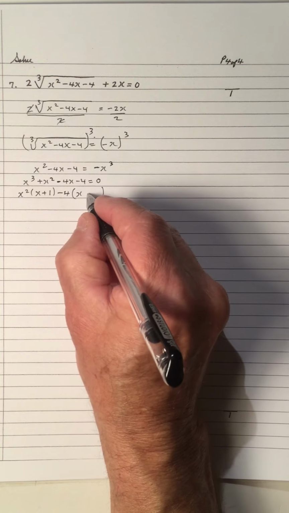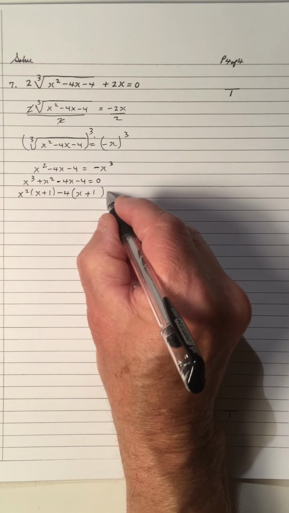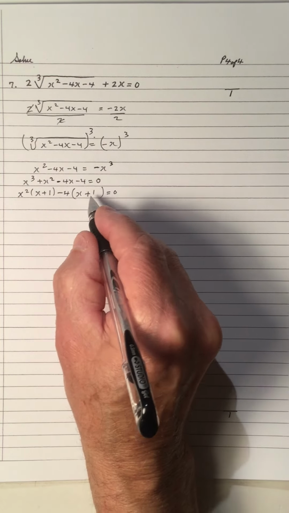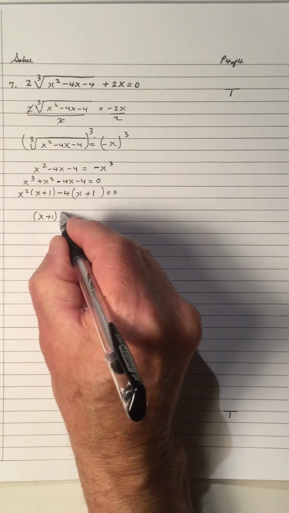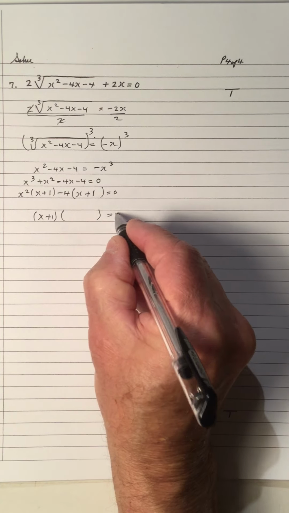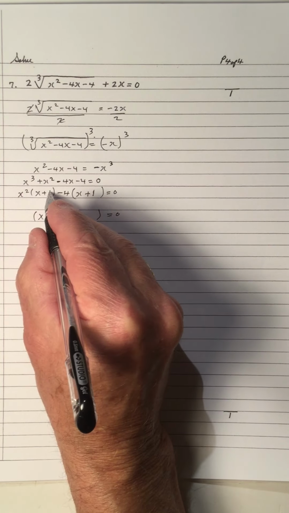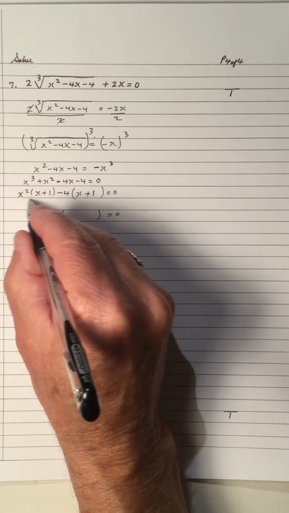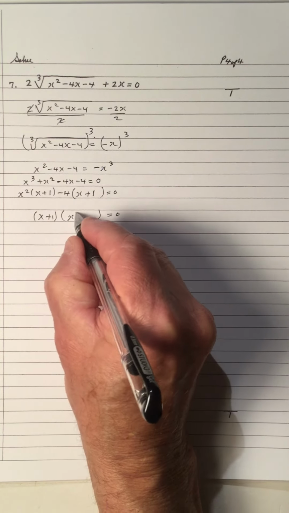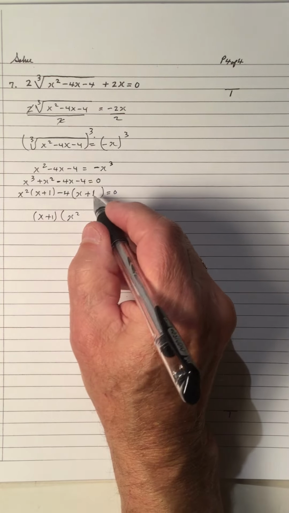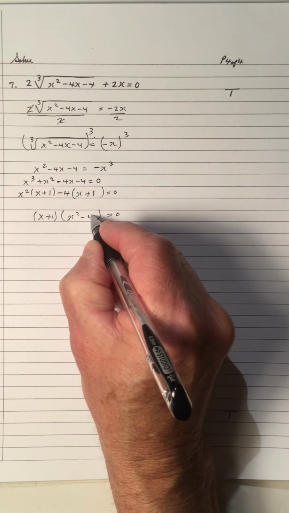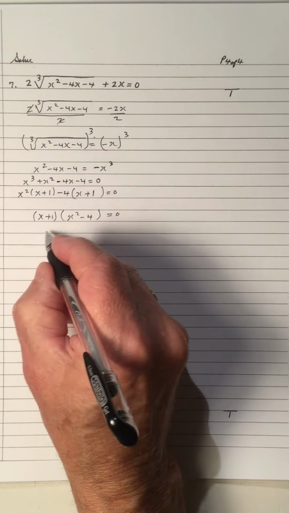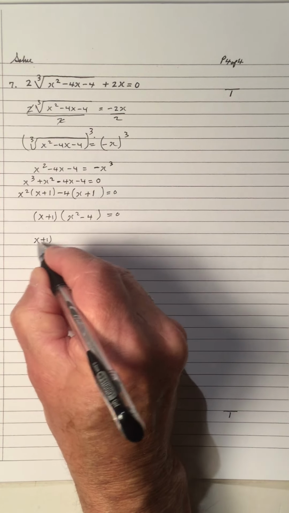Negative 4 divided by negative 4 is plus 1. Notice the binomial x plus 1 is common, so I'll take out the x plus 1. If I divide x plus 1 into this expression, I get an x squared. If I divide x plus 1 into this expression, I get a negative 4. And now I have x plus 1.